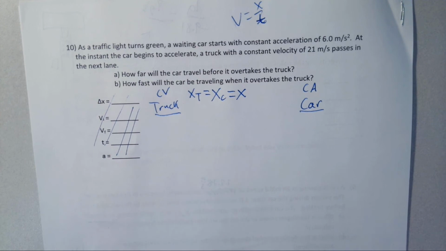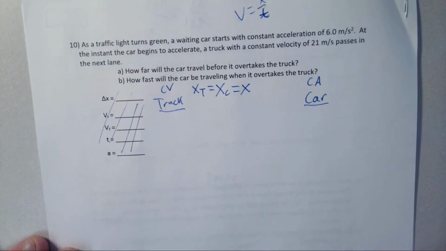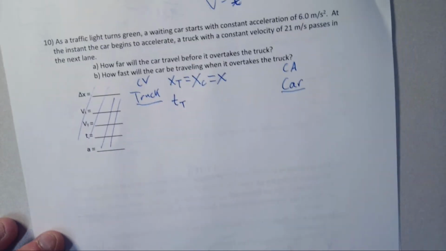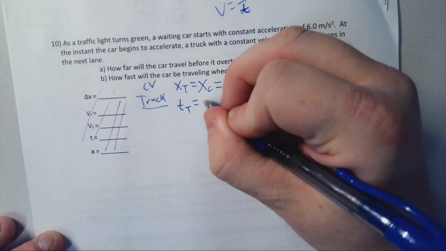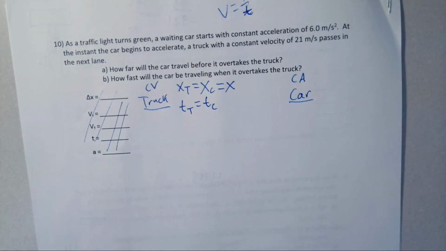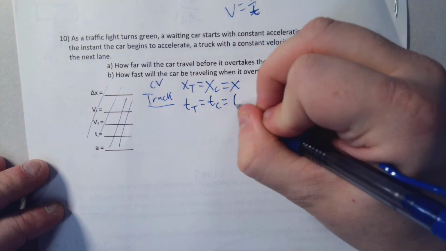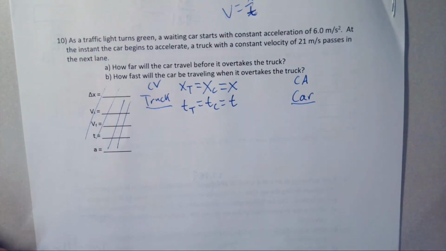You're going to see in a second how insanely complicated it would be if their positions and their times were not the same. But also, let's talk about time. The time of the truck, as we can see down here, should be the same time as the car, because when it turned green, the time started for both of them. That tells us that we can just talk about time. That understanding right there makes this problem possible.